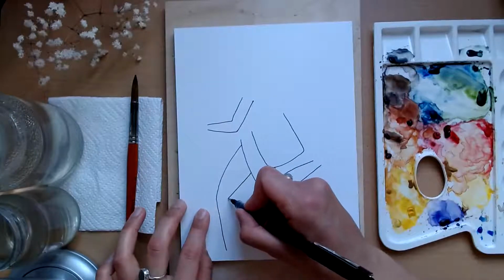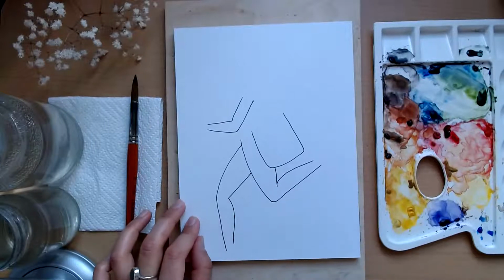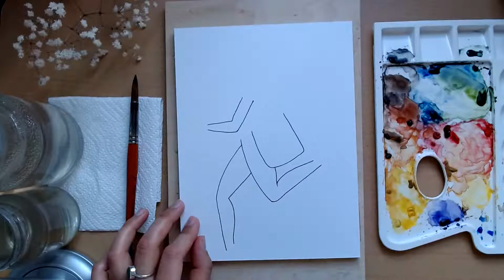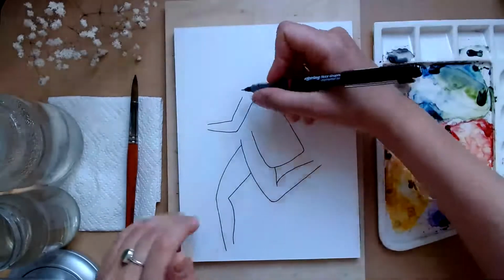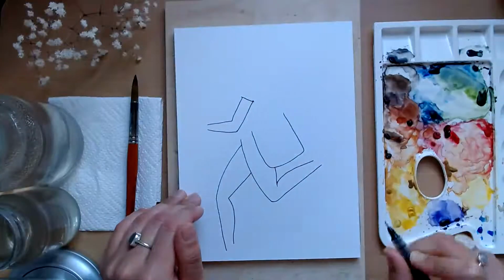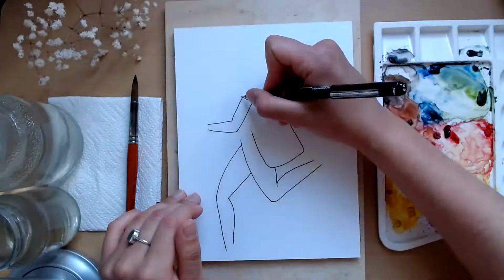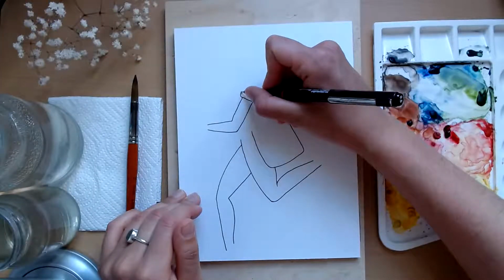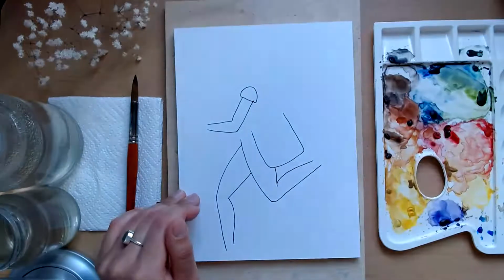And then this has a slight curve coming down like that. Okay. Then I'm going to draw a line across the top of these 2 lines and draw a kind of semicircle that's about that big on top there.